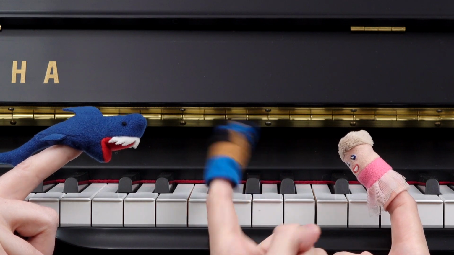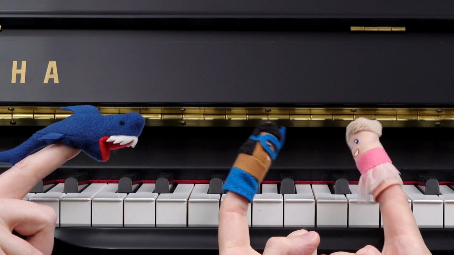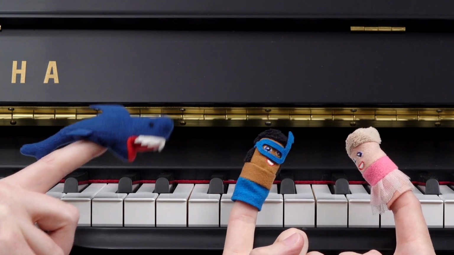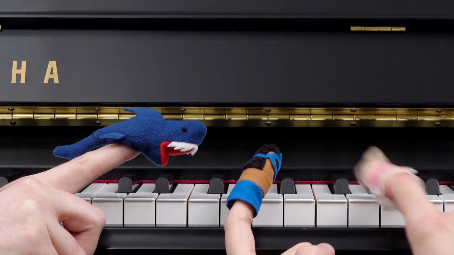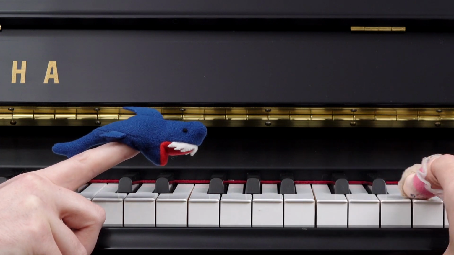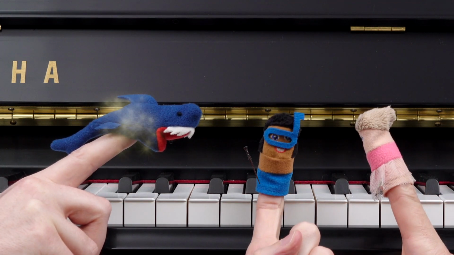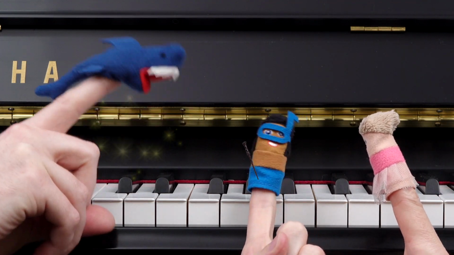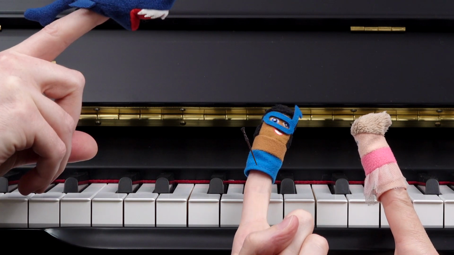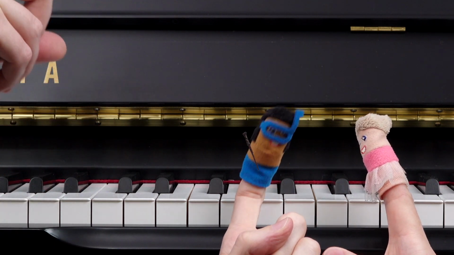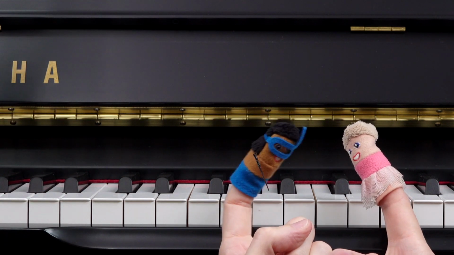Don't worry, I have a plan. Quick, play the Harry Potter theme. Why? Just do it. Okay. Now I'll just grab my wand and Wingardium Leviosa! Hey, what's happening? Don't worry, it'll wear off in an hour or so. I love magic.